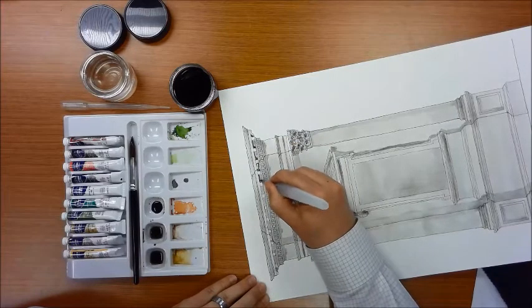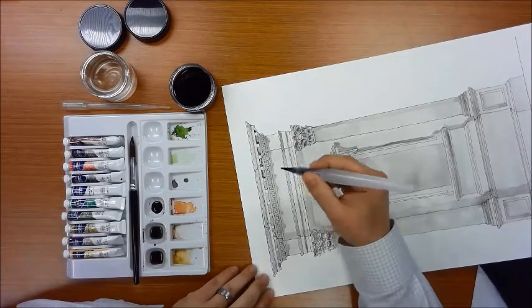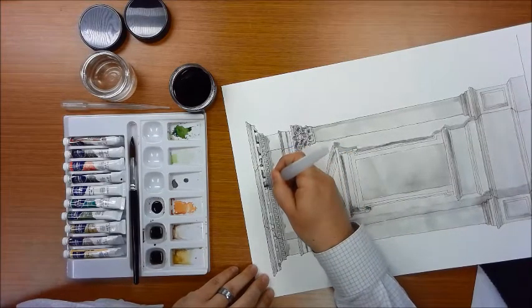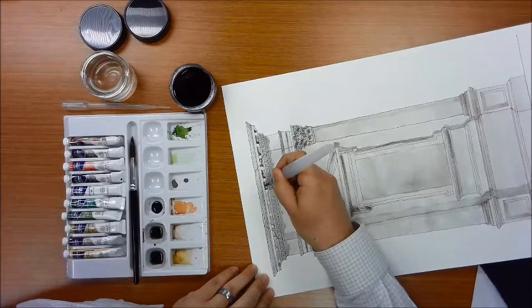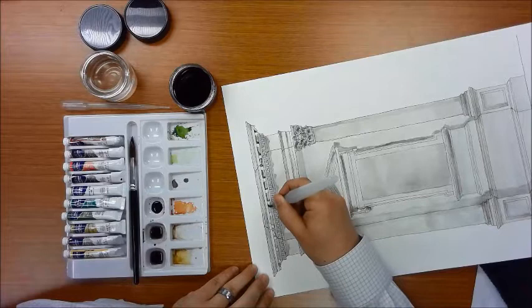Okay, so here we're getting those darker shadows for the medallions to help them really pop out.